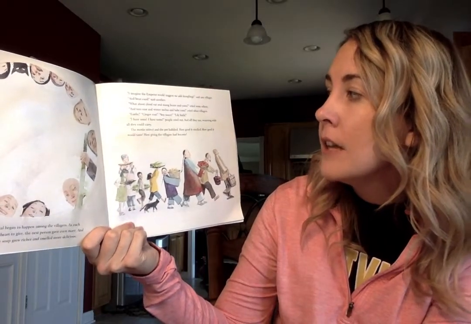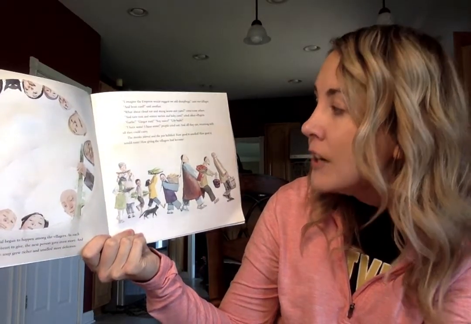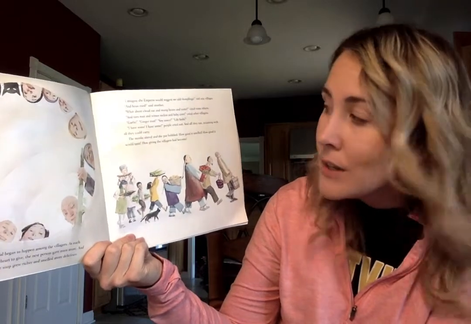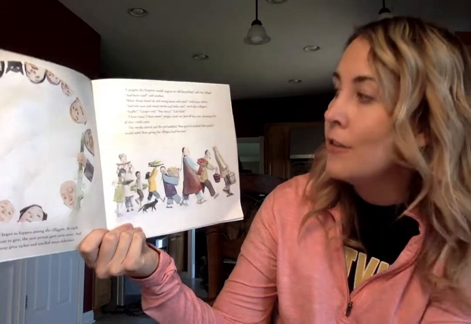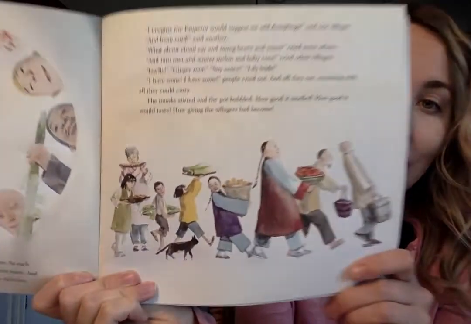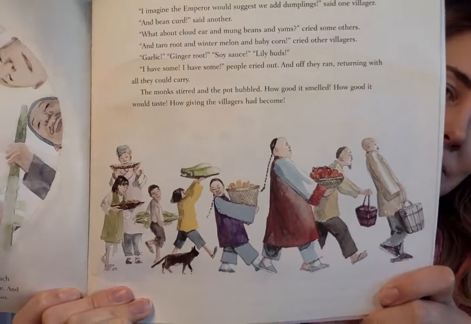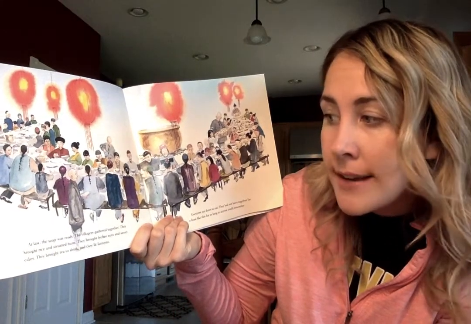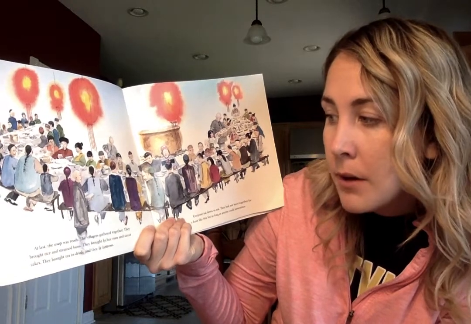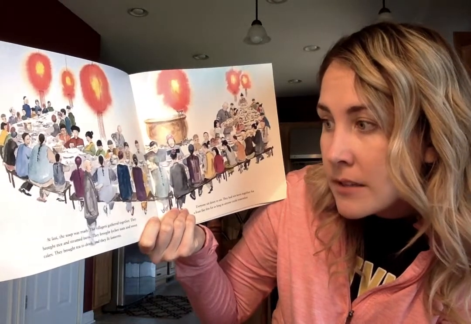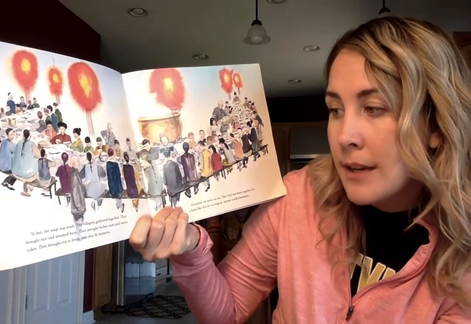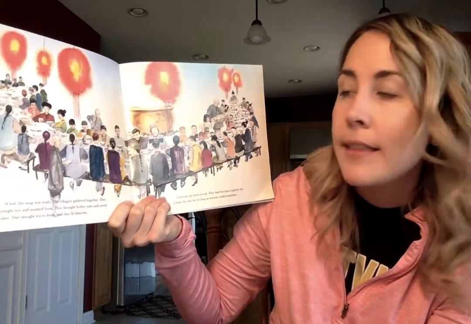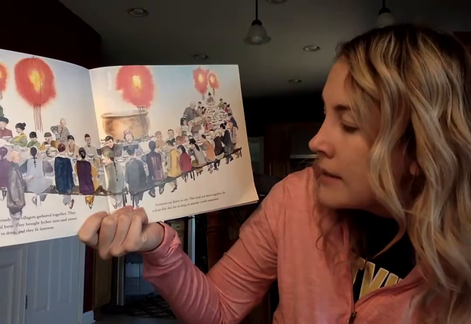The monks stirred and the pot bubbled. How good it smelled! How good it would taste! How giving the villagers had become! At last the soup was ready. The villagers gathered together. They brought rice and steamed buns. They brought lychee nuts and sweet cakes. They brought tea to drink, and they lit lanterns. Everyone sat down to eat.